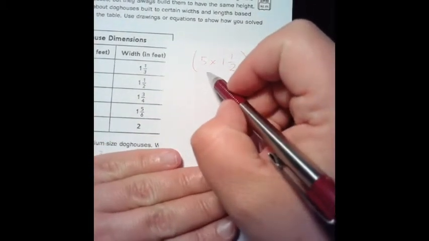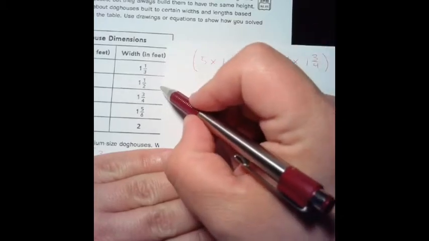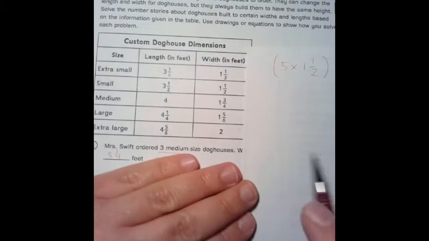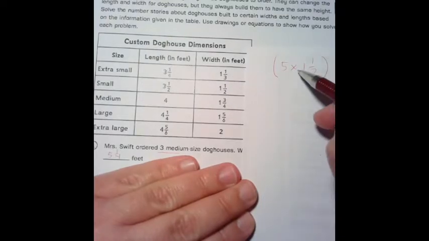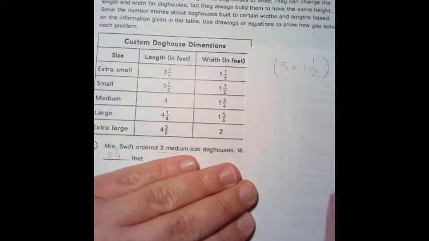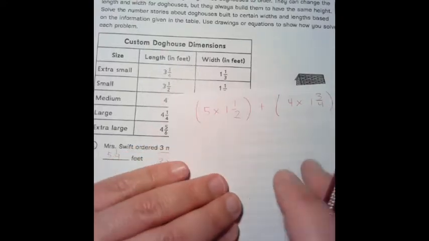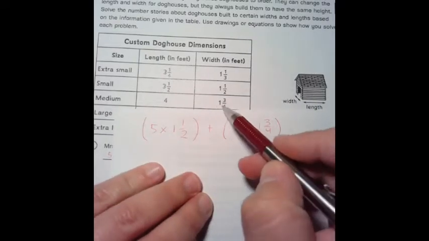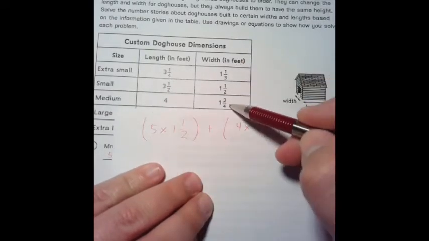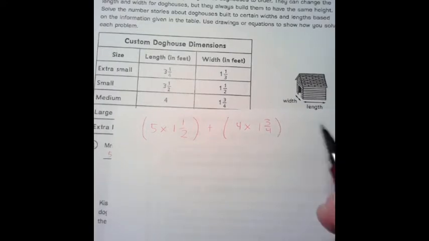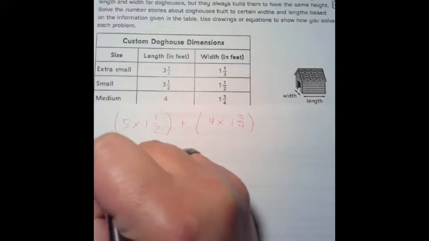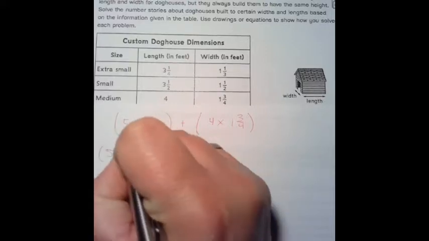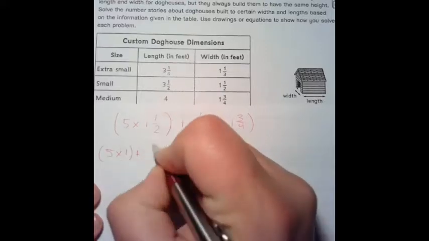So we have 5 smalls. So that's 5 times 1.5. So we have 1.5 feet is the width of the small. So we have 5 of those, 5 times 1.5. And we're going to have to add that to 4 mediums, which is 4 times 1 3/4, because a medium is 1 3/4, so we have 4 of those. So now we're going to go ahead and solve that. So we've got to solve 5 times 1, break this apart, add that to 5 times 1/2.